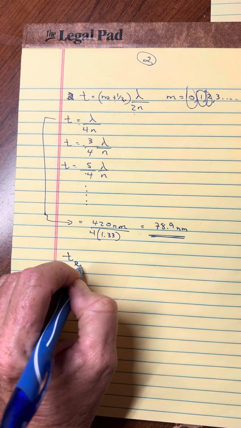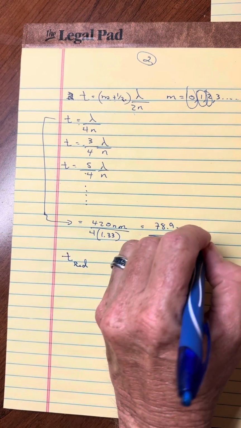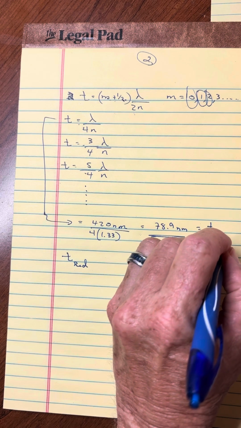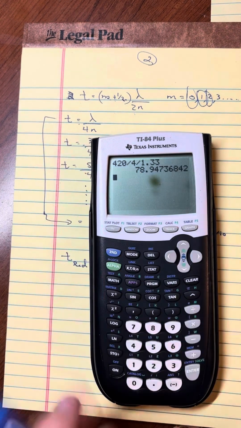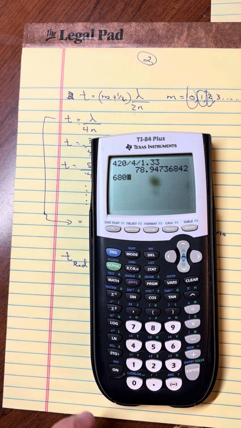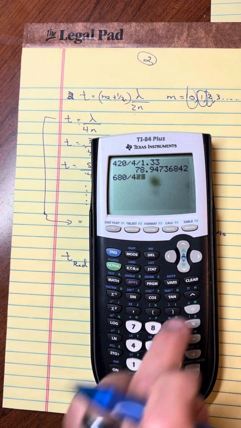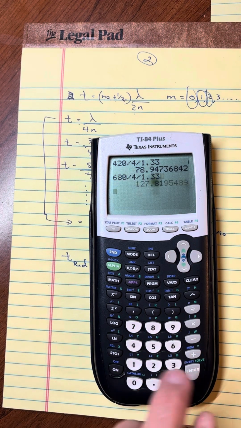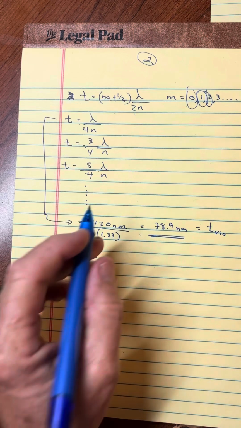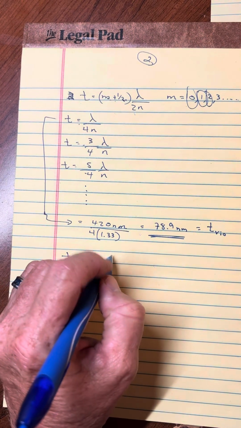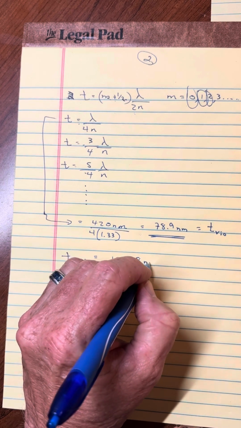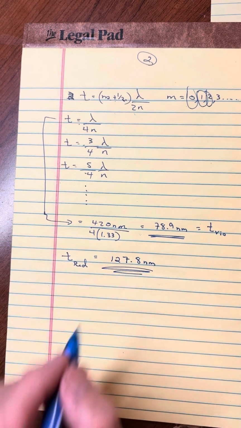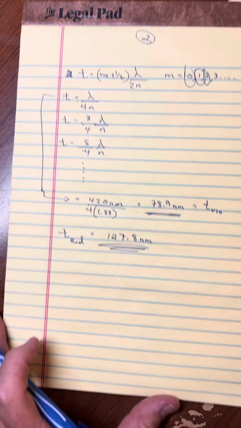So the thickness for the red, and this was the thickness for the violet, would be the 680 divided by the 4 divided by the 1.33. And so we're looking at a thickness of 127.8 nanometers. So this is where the red thickness is.